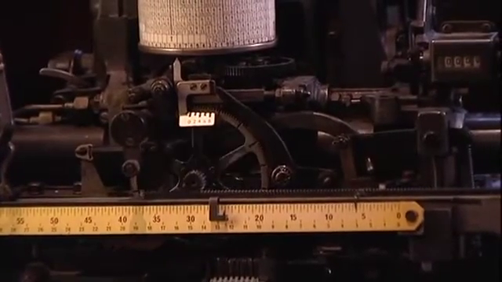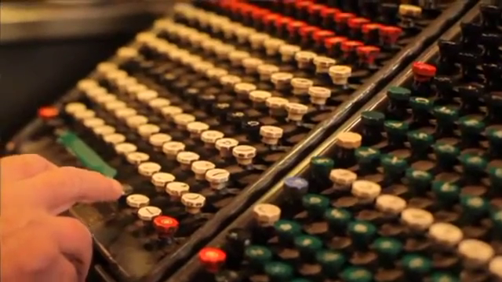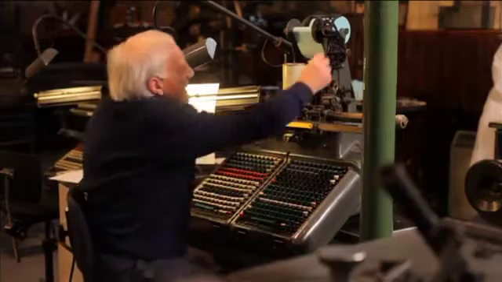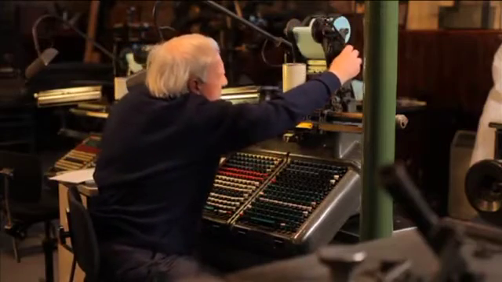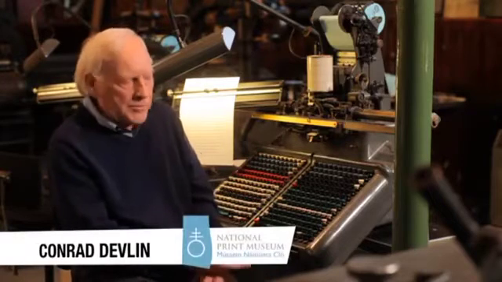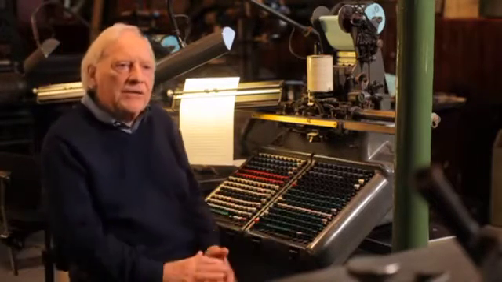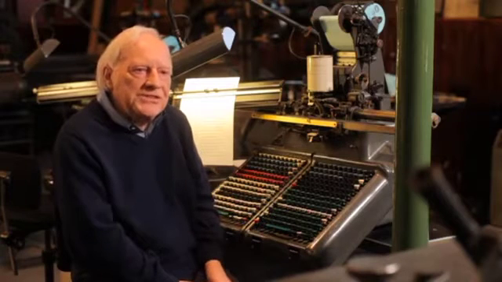This was invented in 1895 by Tolbert Lanston, who also invented an early type of calculator. These machines were used mainly for composing type for books. This is a monotype keyboard, and it's part of a two-machine system.